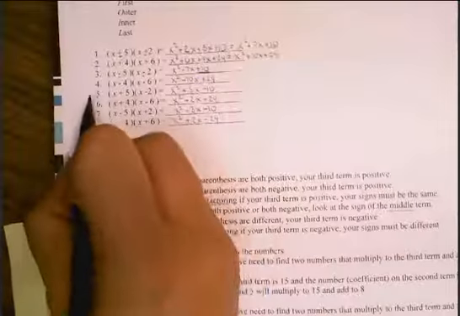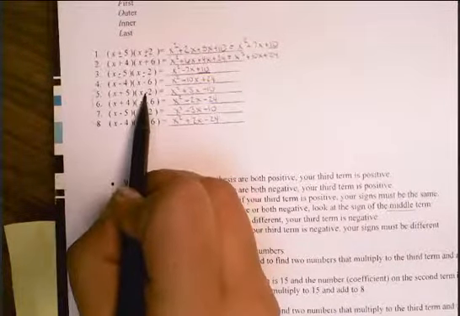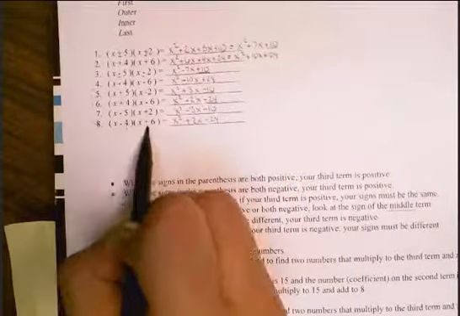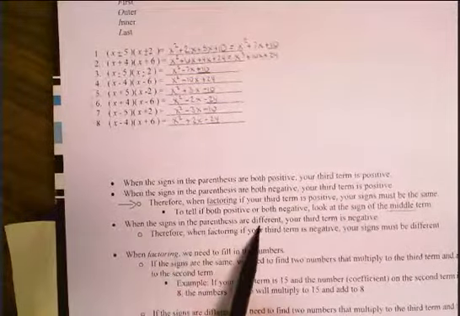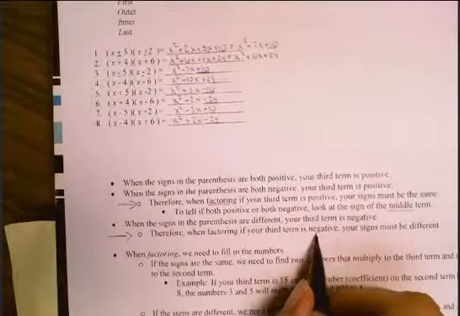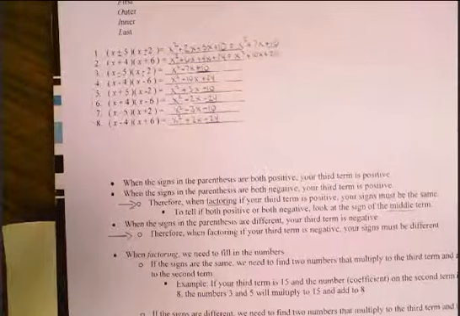Okay, next let's take a look at these last 4 problems here. Notice that the signs in my binomial, it's a positive and a negative, and it always results in a negative third term. So positive times negative gives me a negative. Same thing for the last 2. Whenever we take a positive number times a negative number, it always gives us a negative. So note when the signs in the parentheses are different, your third term is negative. This helps us because when we're factoring, if your third term is negative, your signs must be different. Okay, so that takes care of the signs when we're factoring.